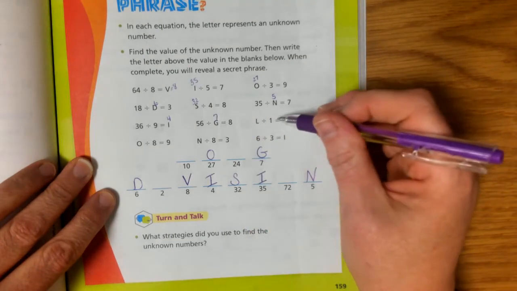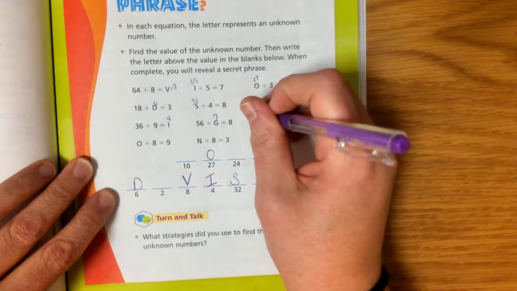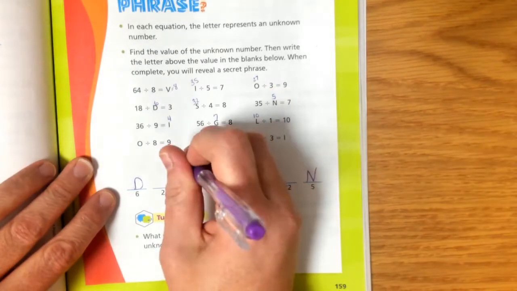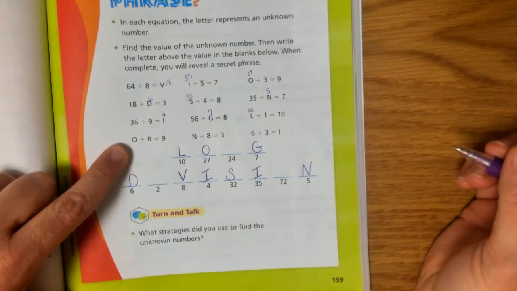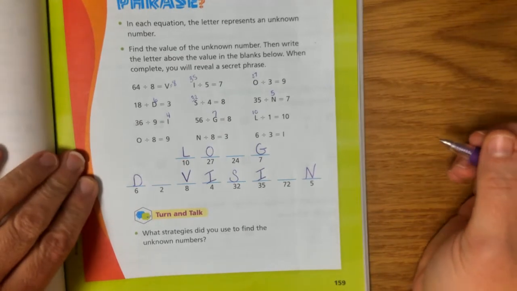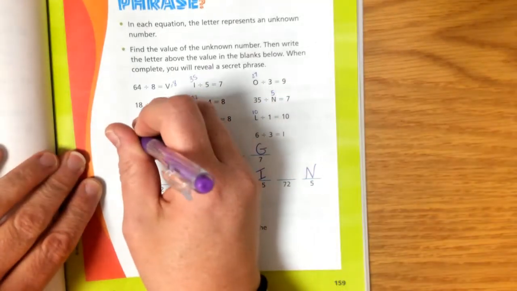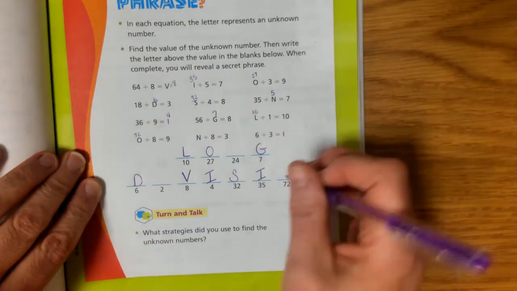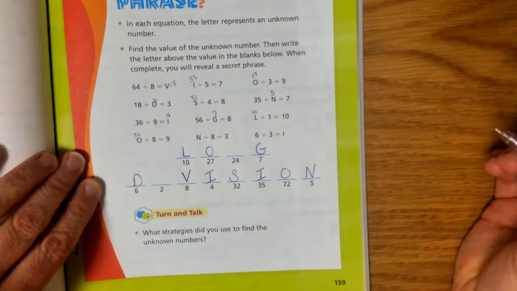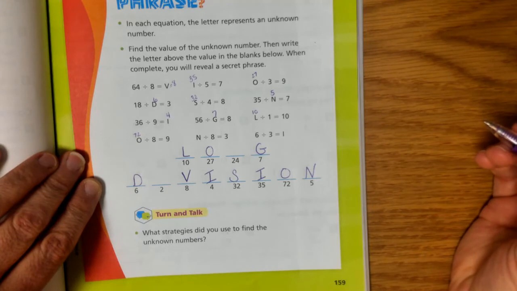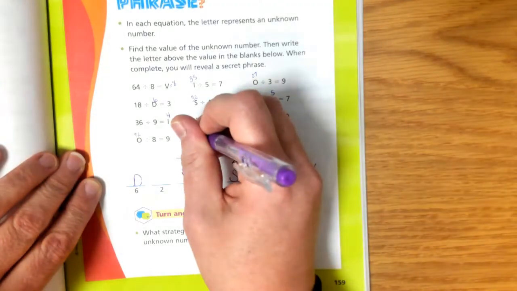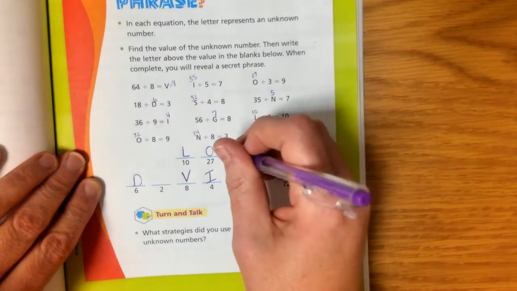What divided by 1 equals 10? Well, that one's easy. 10. So find our 10, and we put an L. What divided by 8 equals 9? What divided by 8 equals 9 is 72. So 72 is an O. What divided by 8 equals 3? 24. So that 24 gets an N.